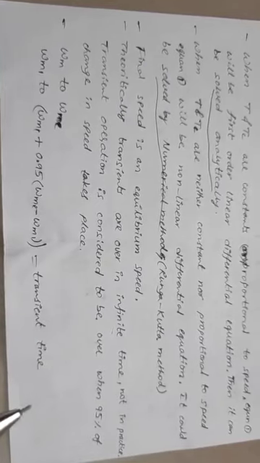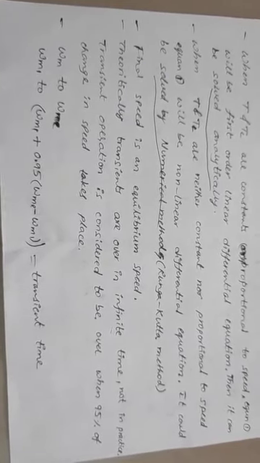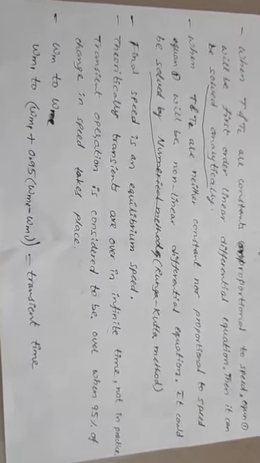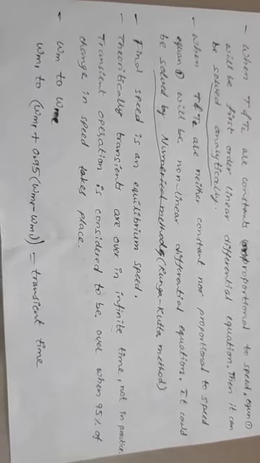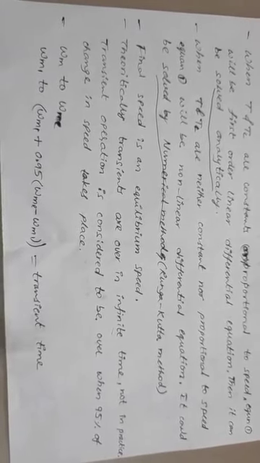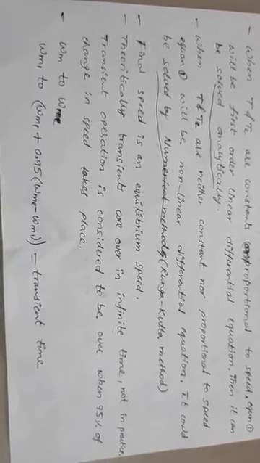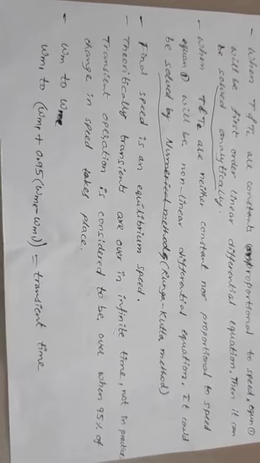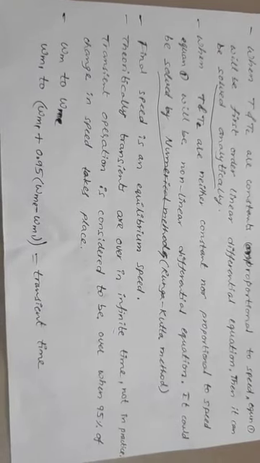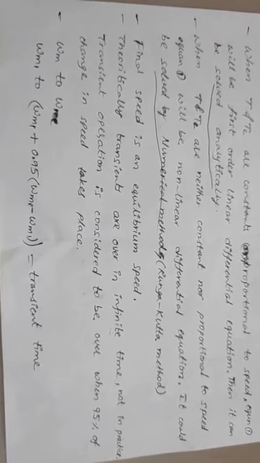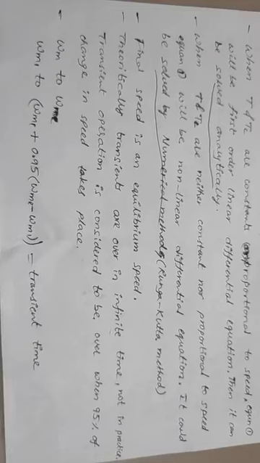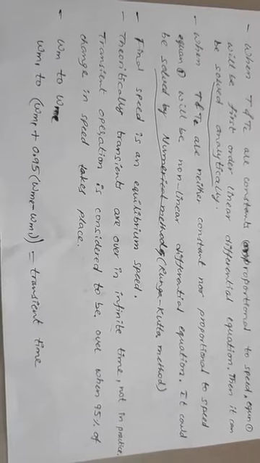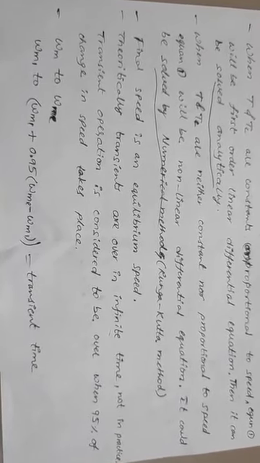So theoretically the transients will be over at infinite time, because transients will exist forever. So transients will not die out. It will take infinite time for the transients to die out. But in practice, we'll consider that the transients will be over at 95% of the change in speed. That is our assumption, and we can go ahead with the problems.